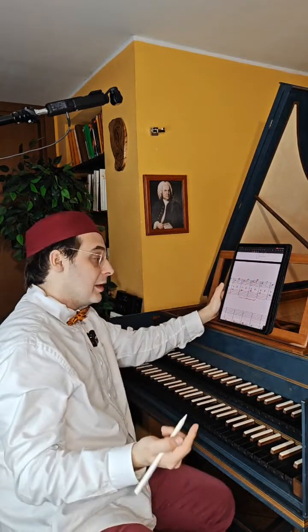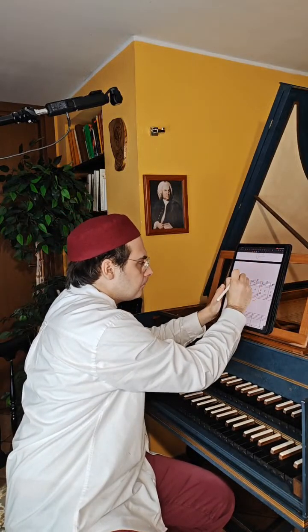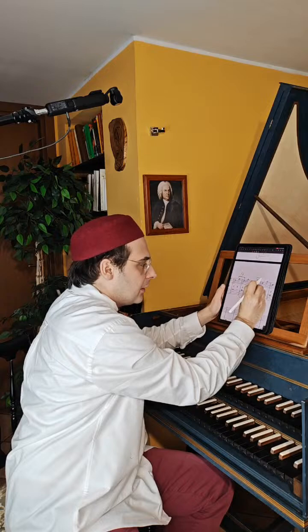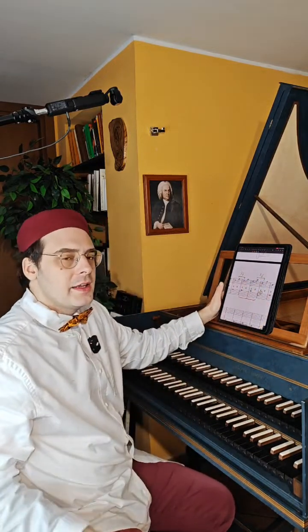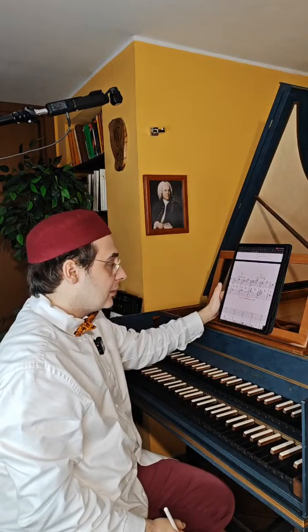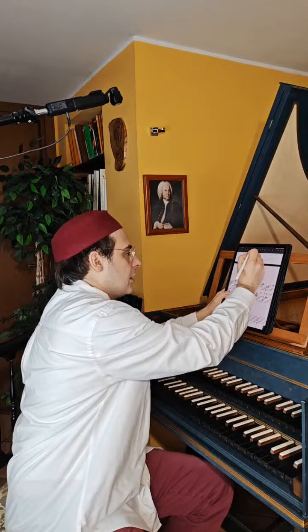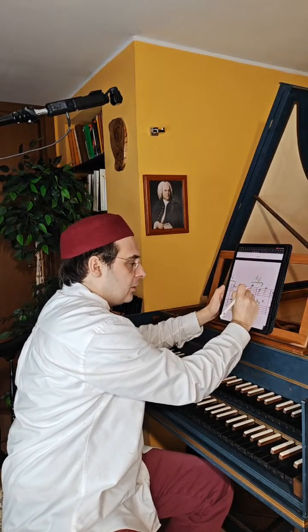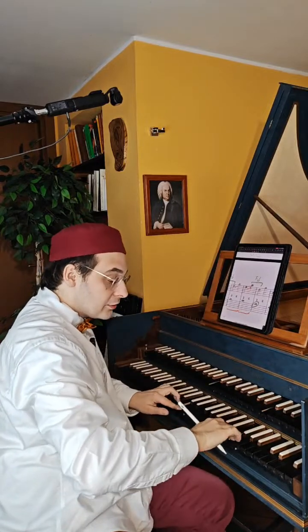What's different is what's happening crossing the bar, because here we have a descending third, and here we have a descending fifth. This is due to the movement of the bass, which is descending instead of ascending. So what does it mean? It means that we have to find another figuration. The first one can work because it's an ascending fourth. Mi, fa, sol, mi, la.